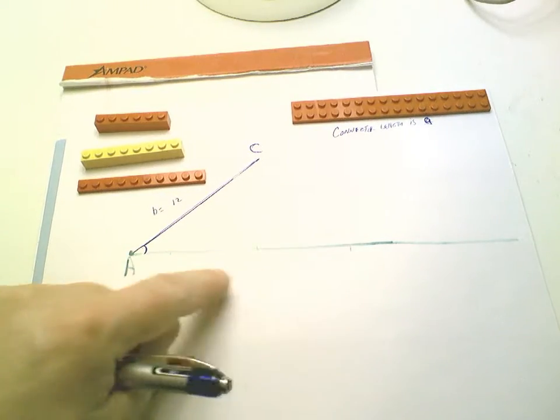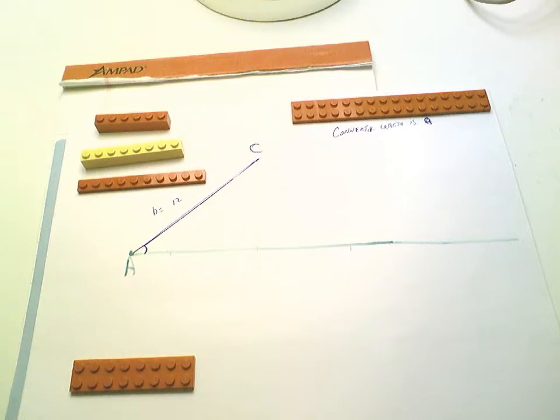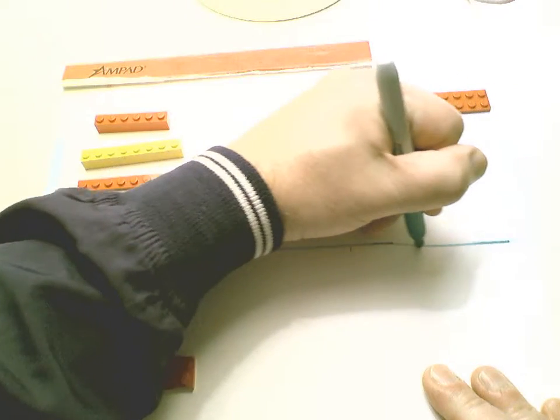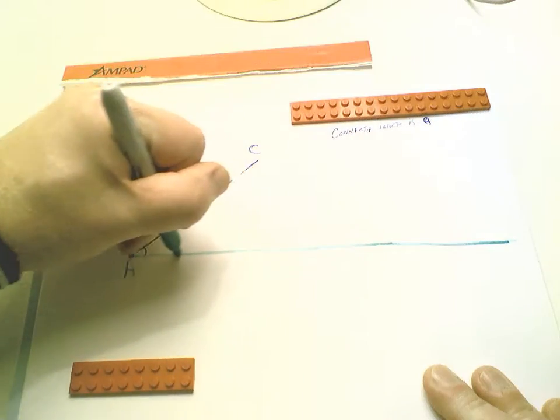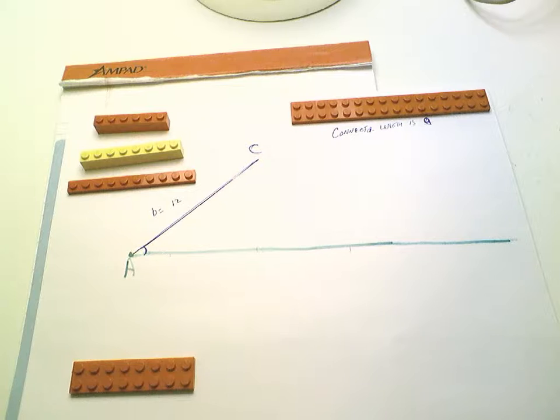B is going to be somewhere along this nice green line. Let me make this just a little darker real quick. Yeah, at least a little bit better. And I know point B is going to exist somewhere down here.